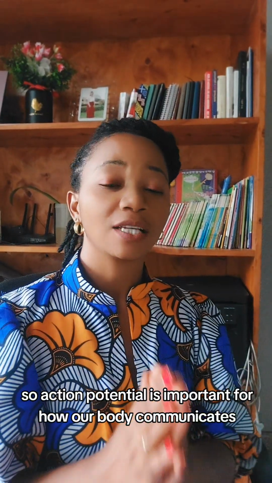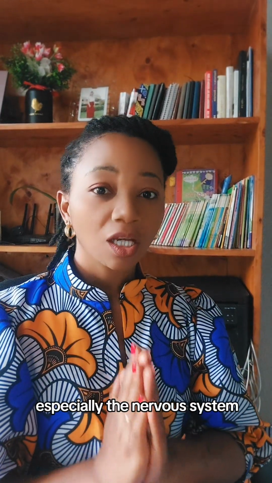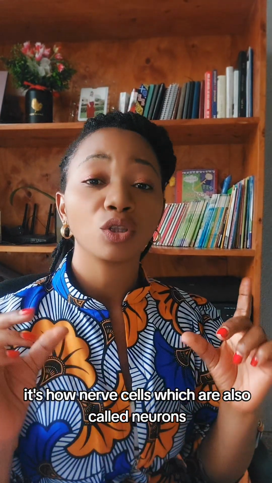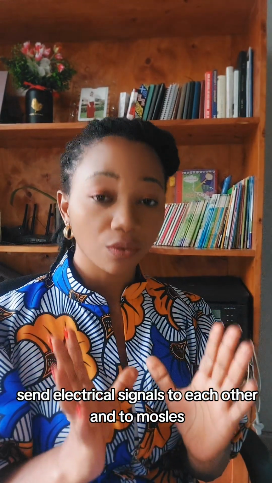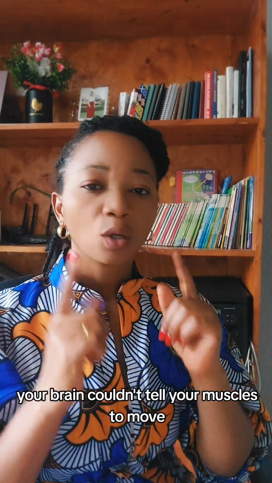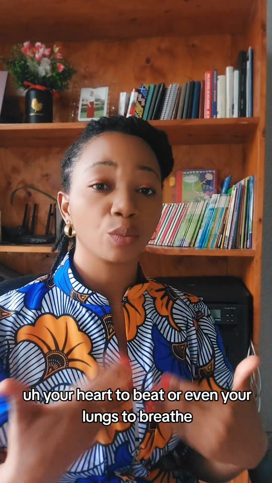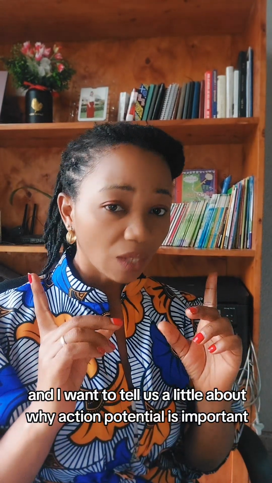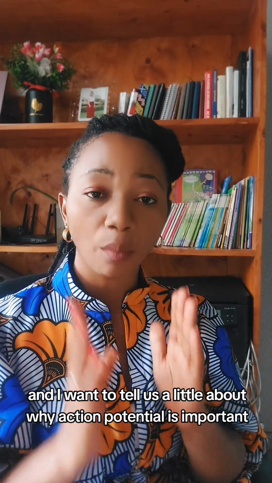So action potential is important for how our body communicates, especially the nervous system. It's how nerve cells, which are also called neurons, send electrical signals to each other and to muscles. Without action potentials, your brain couldn't tell your muscles to move, your heart to beat, or even your lungs to breathe. And I want to tell us a little about why action potential is important.